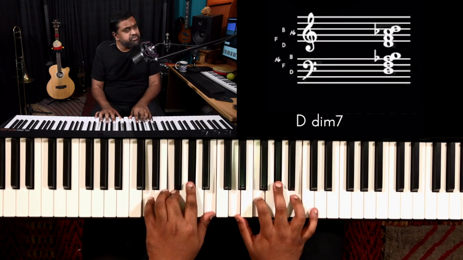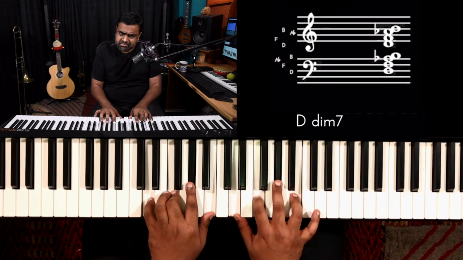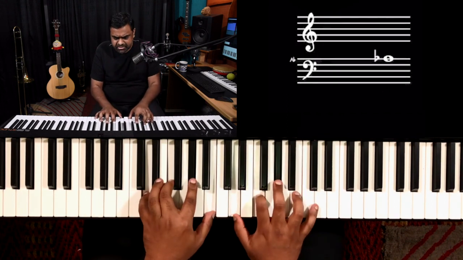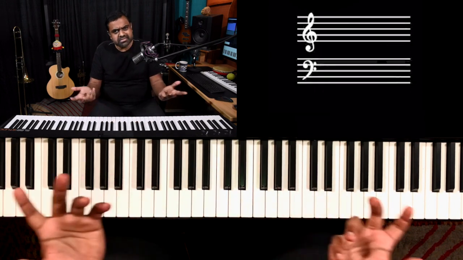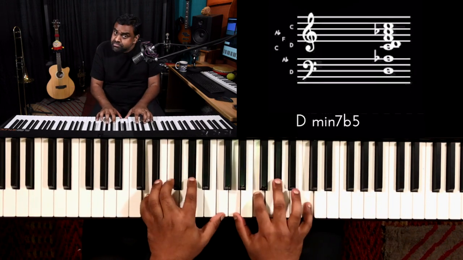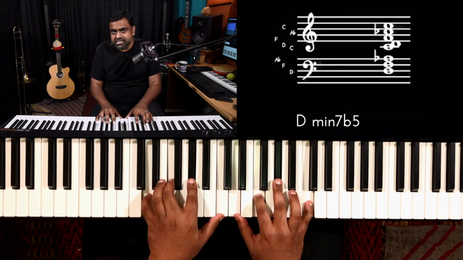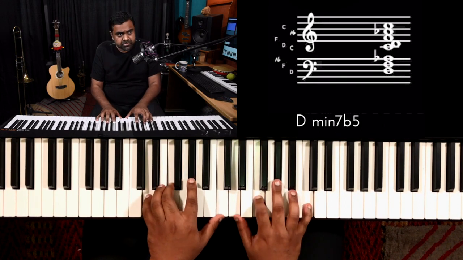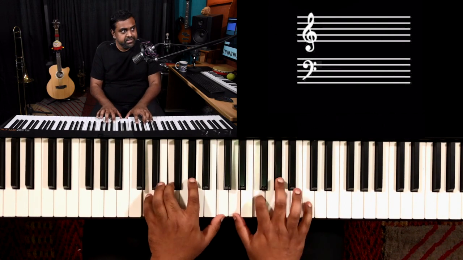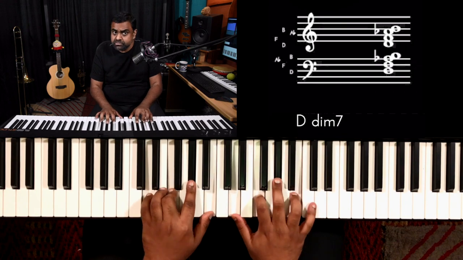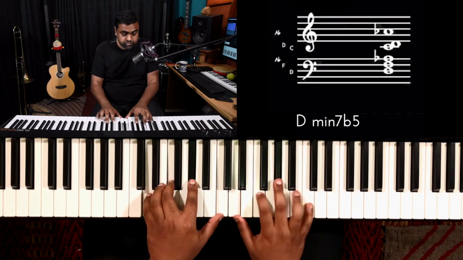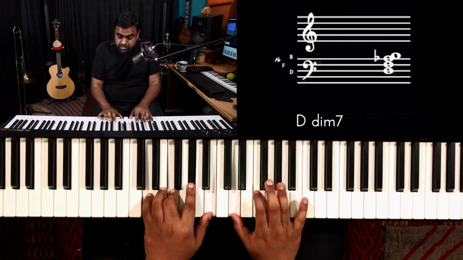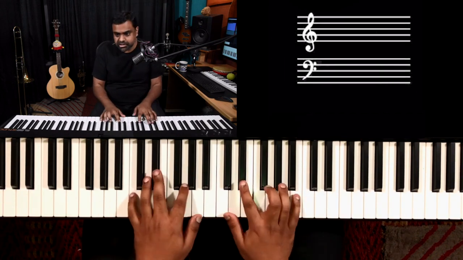So this, according to me, is a more normal sound, a more grounded sound. Yes, it doesn't sound stable, but it just sounds normal compared to the minor 7 flat 5, which again brings back that mystery, you know. So this will be, again, you can use that together. And finally resolve to tonic.